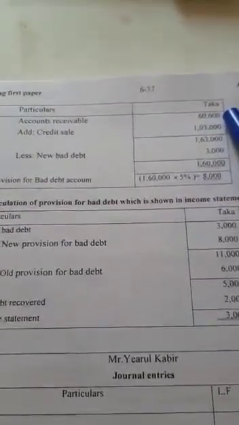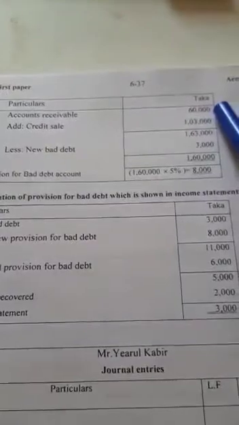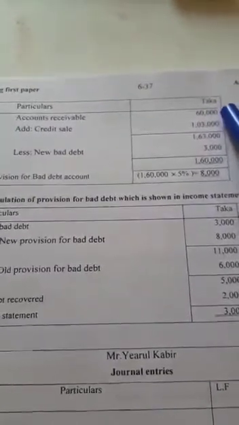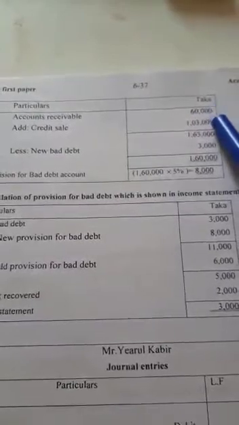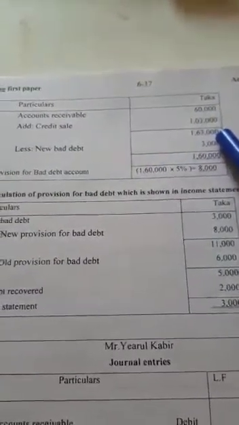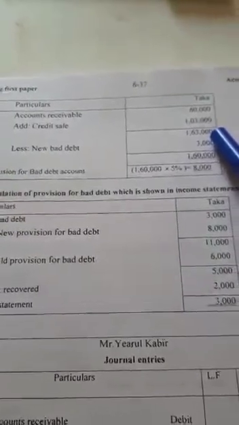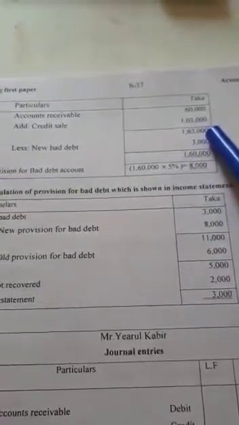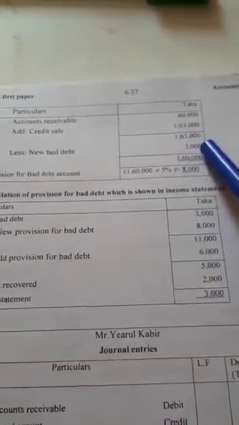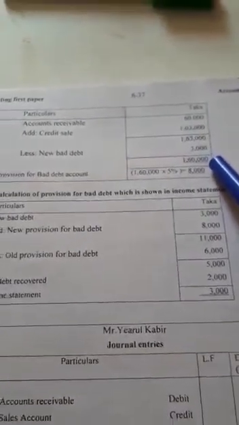Then this year there were credit sales of 1,03,000. So earlier accounts receivable plus new credit sales, the total accounts receivable becomes 1,63,000. From this we have to deduct the new bad debt. The new bad debt was 3,000. We deducted it, and we got 1,60,000.